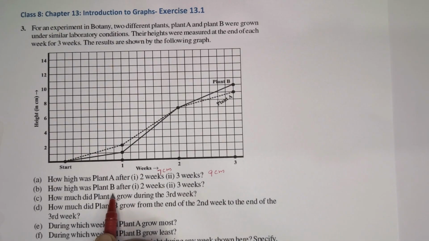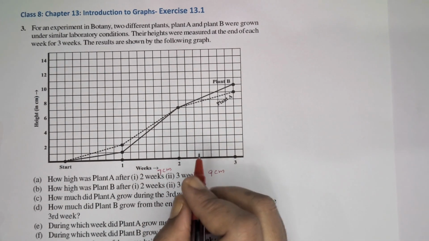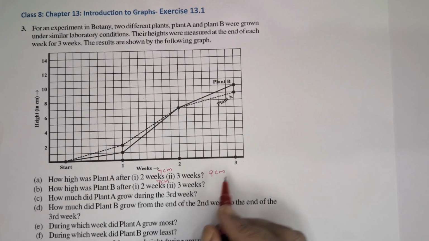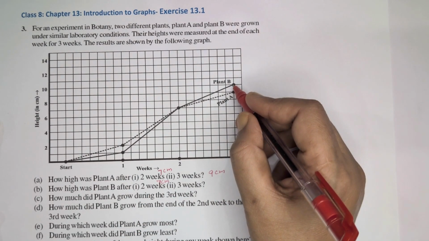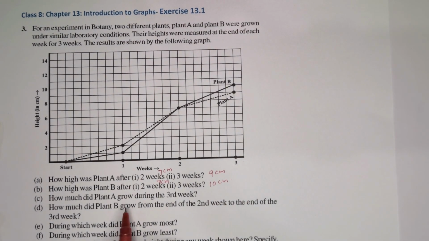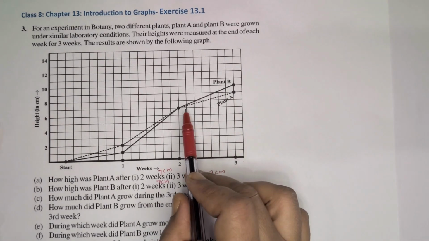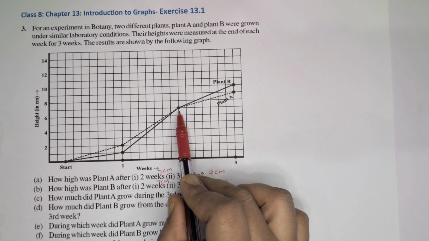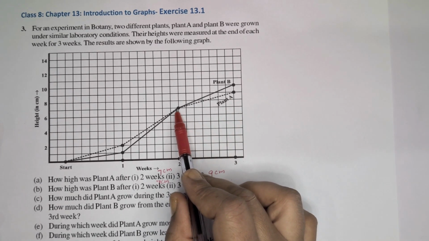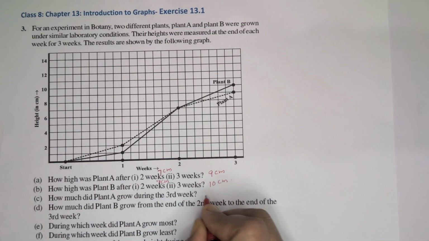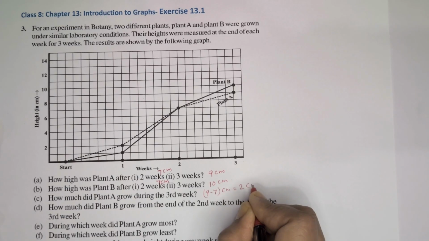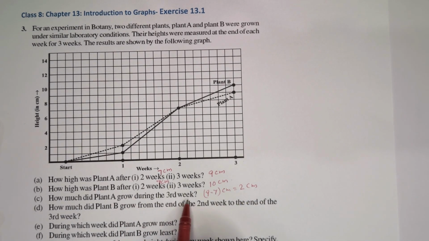Now in the same way plant B, after 2 weeks, same 7 centimeter. After 3 weeks, it's coming here, that means 10 centimeter. How much did plant A grow during the 3rd week? Plant A during the 3rd week, that means here 9 centimeter and here it was 7 centimeter. So 9 minus 7, which is equal to 2 centimeter. Grew during the 3rd week.